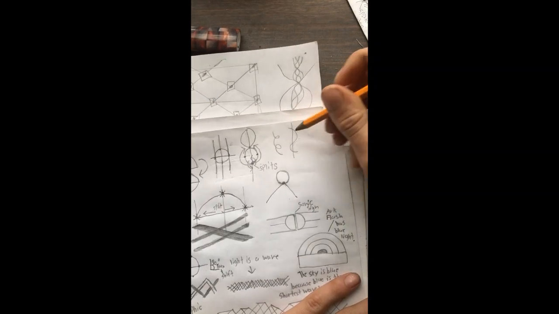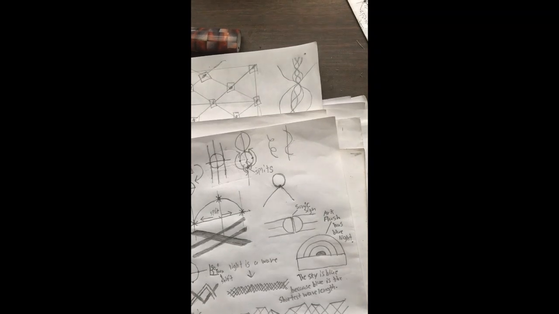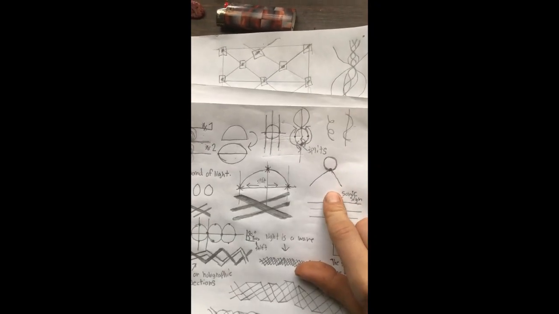It's spiraling around the line. So it creates a double helix symbol. And sometimes the arc looks like a triangle too.